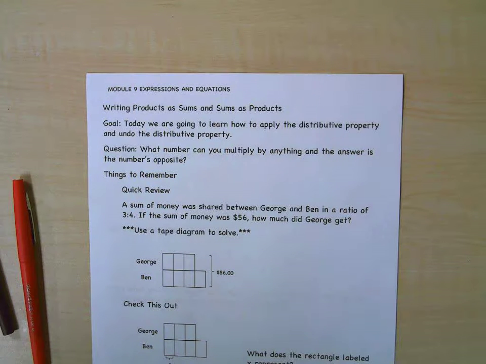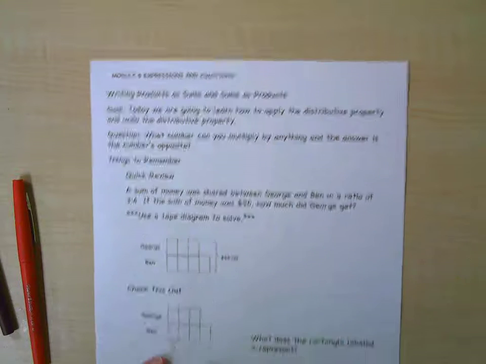Okay, so hopefully you guys have dabbled in the distributive property in the past, which I know you have if you were with me last year. The question that I want you to think about in this lesson is, what number can you multiply by anything, and the answer is the number's opposite? Kind of interesting. Hopefully throughout this lesson we'll be able to figure that out.